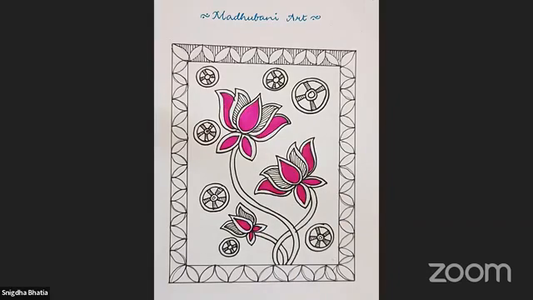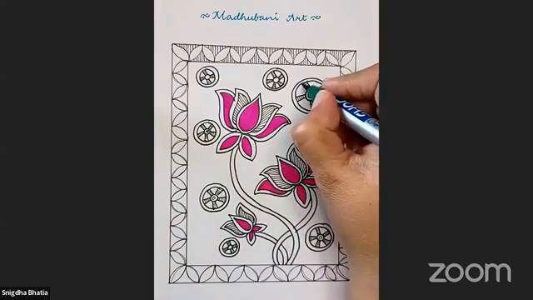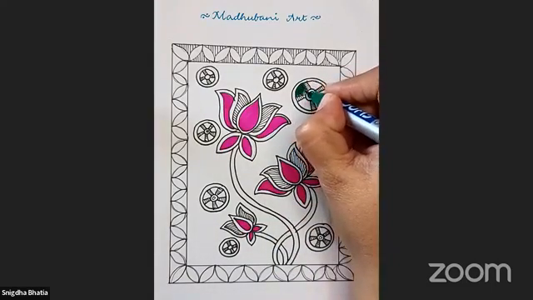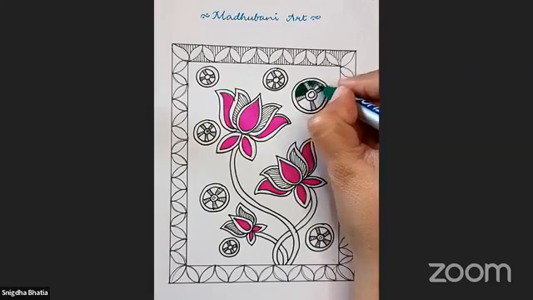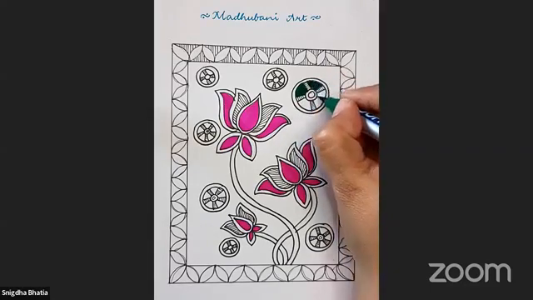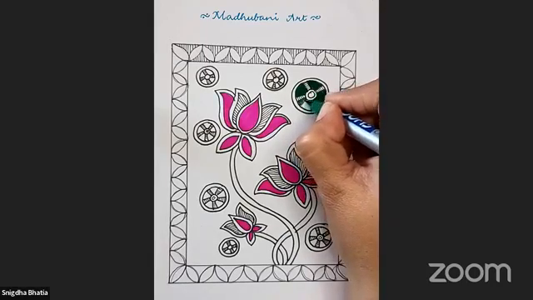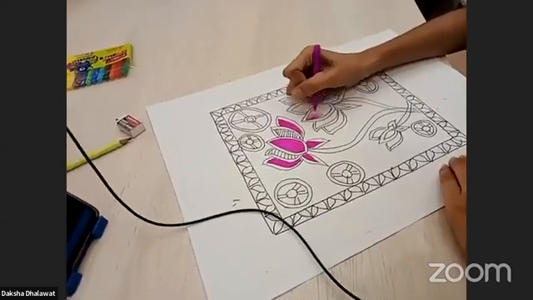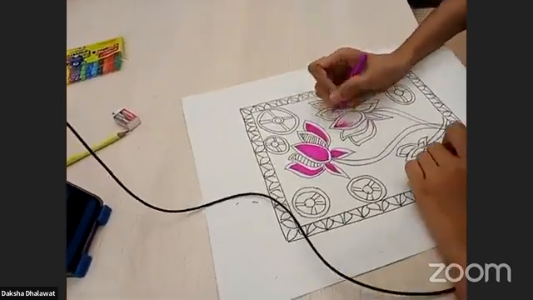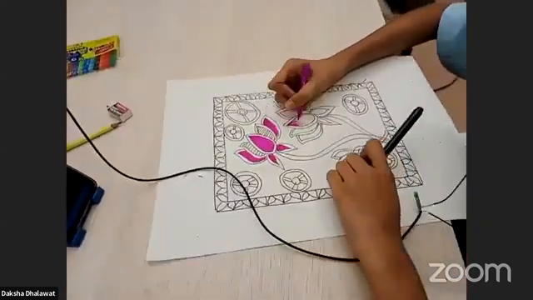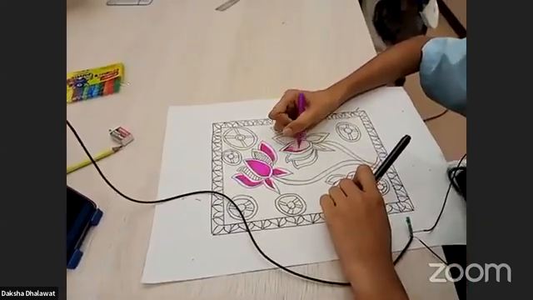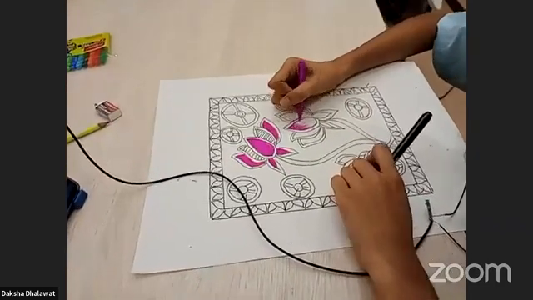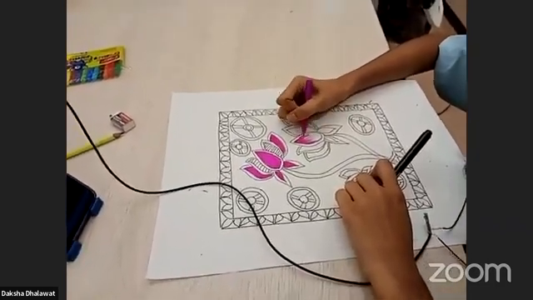Green for the dark green for the leaves, because we're going to use light green somewhere else. Okay, so for this part of the leaf, I'm going to use a darker green. I'll just show you the elements that we still have to add, and then we'll complete the drawing. So for all the leaves, we'll be using the dark green color. For the stem, I'm going to use brown.